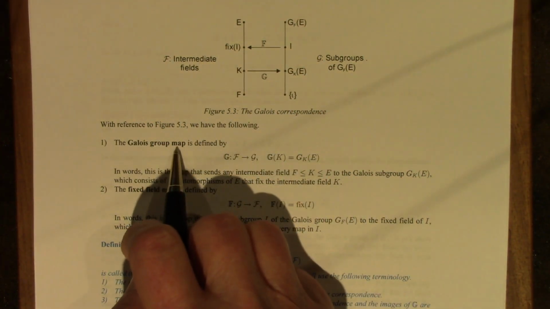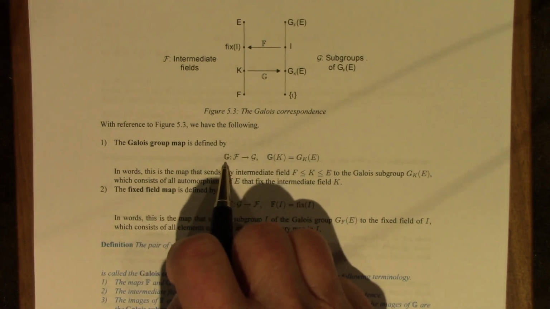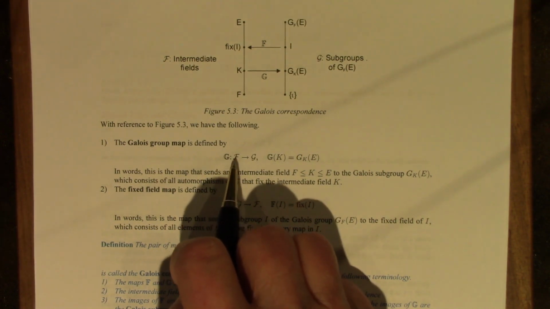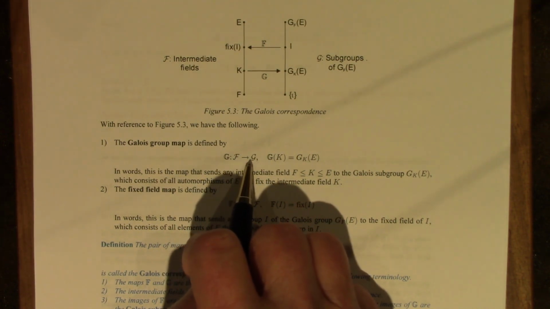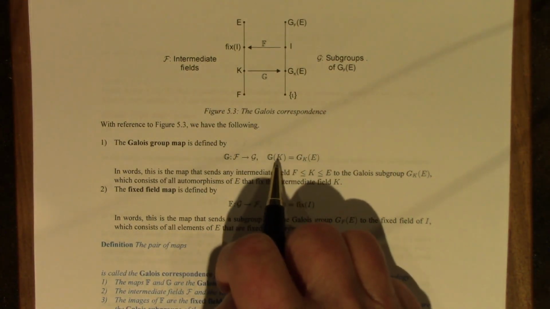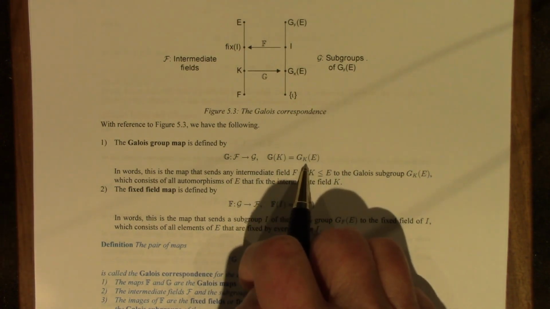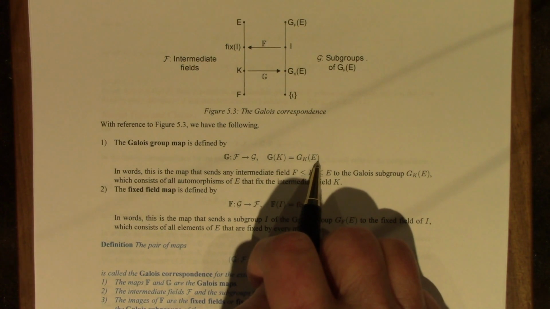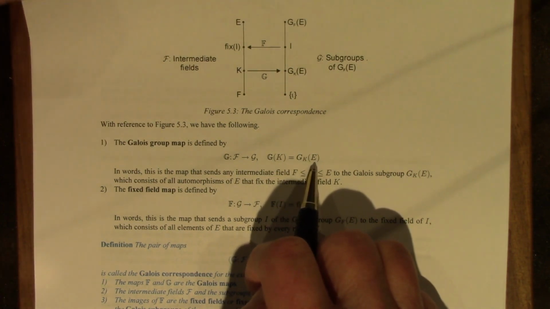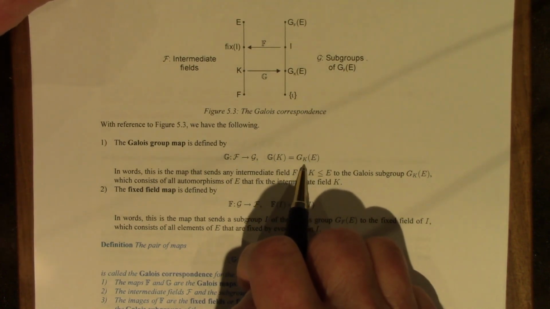The Galois group map, which I'm going to denote by blackboard G, fortunately I have another font available, sends script F to script G, intermediate fields to subgroups, and it sends an intermediate field K to the Galois group G(K, E). So this is all the automorphisms of E that fix K.